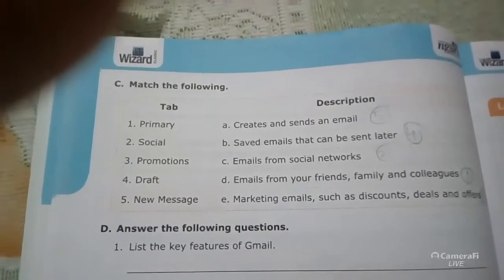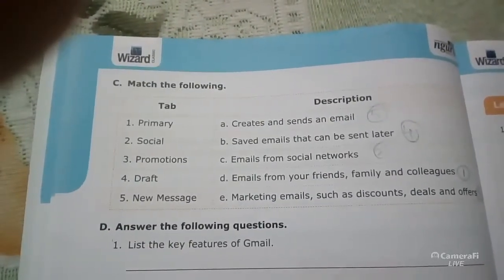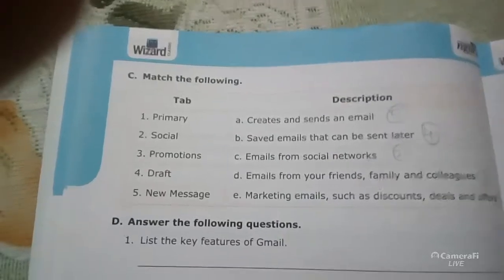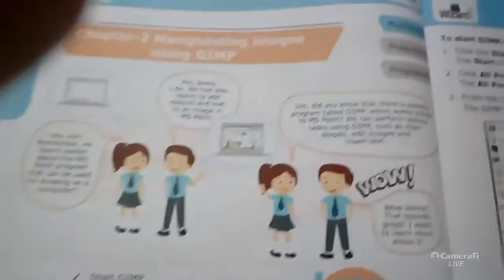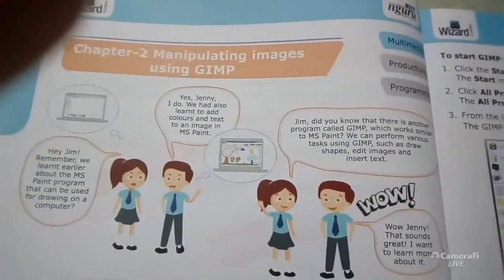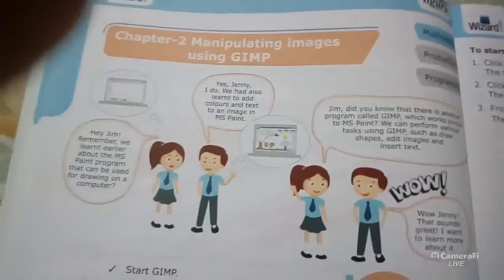Chapter 1 I revised and told you that 1 and 2 will come in the exam. This is chapter 2, manipulating images using GIMP.